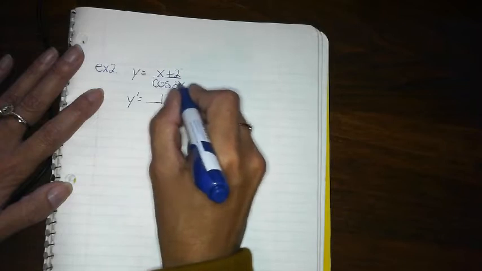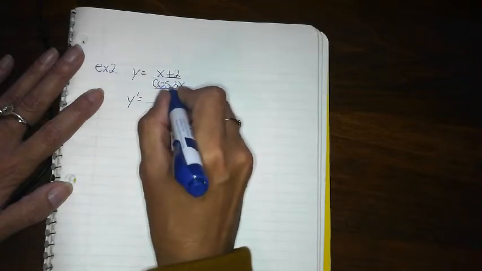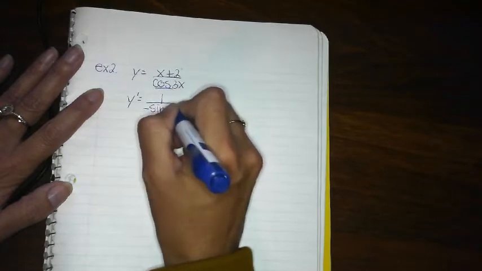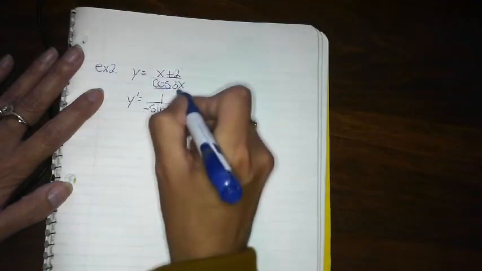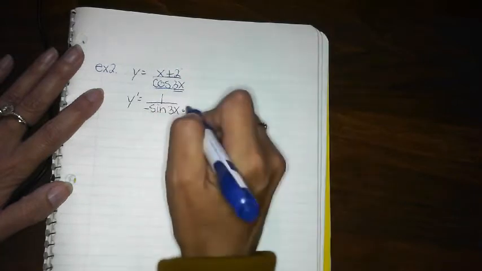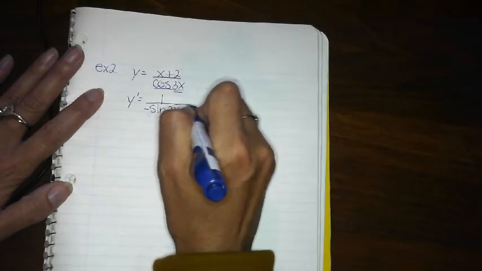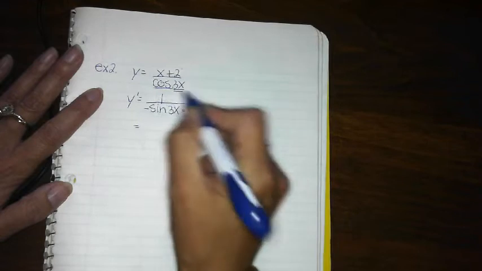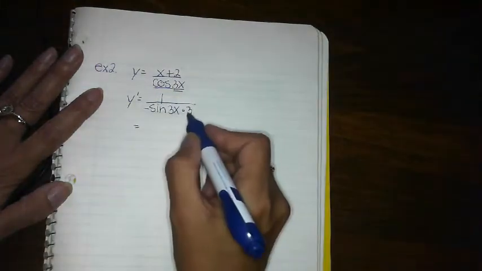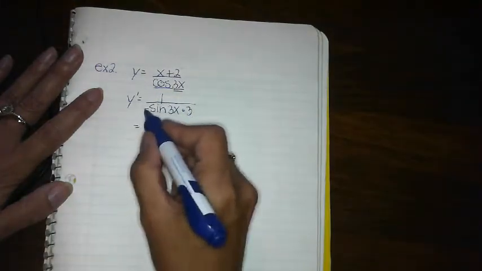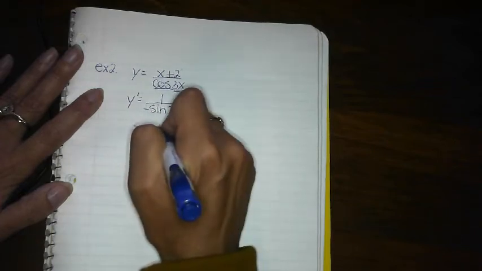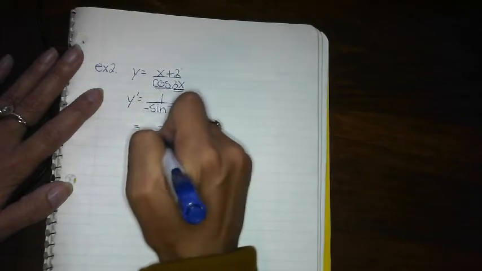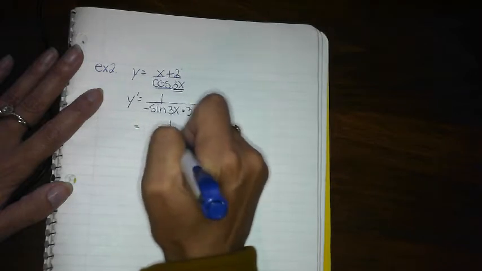Derivative of cosine 3x, remember trig function first, that goes to negative sine. Never change the angle. Now we multiply by the derivative of the angle, which is just a 3. No canceling to do. The only simplifying is to float this 3 to the front. Maybe float the negative up to the top. Negative 1 over 3 sine 3x.